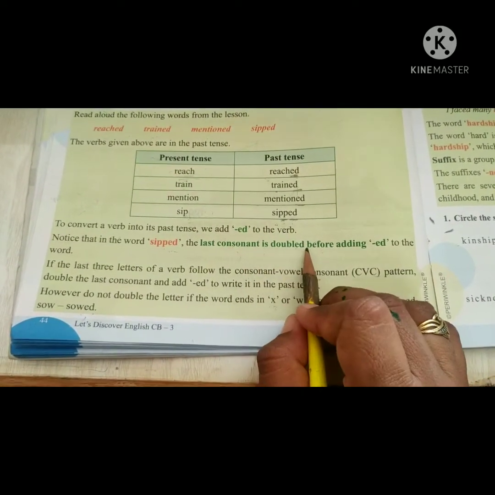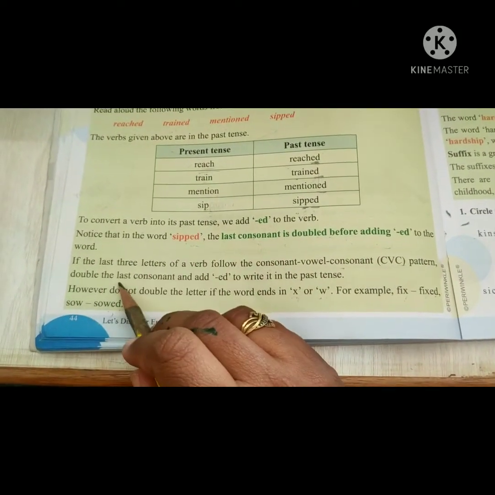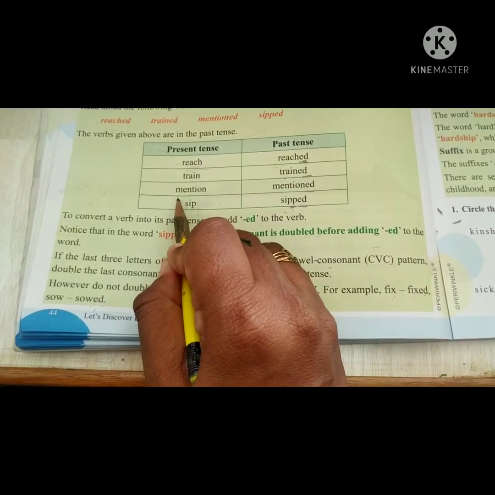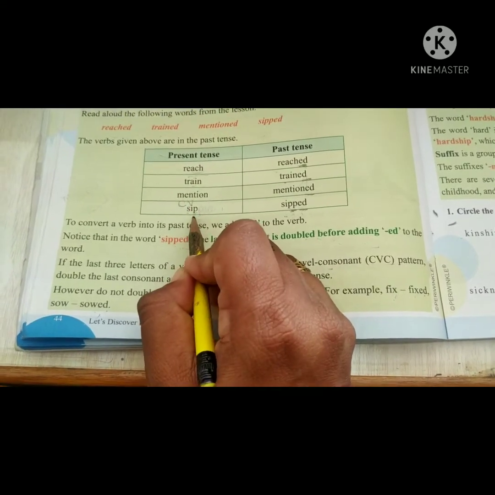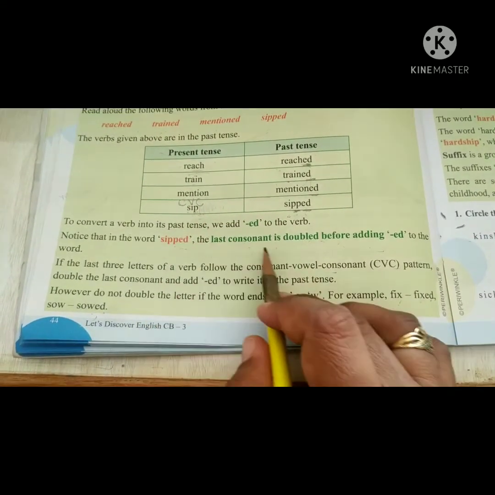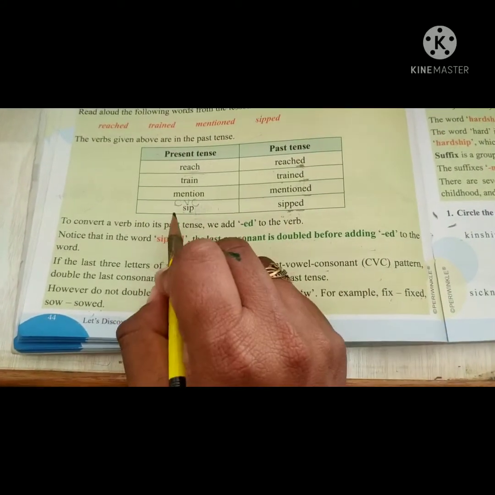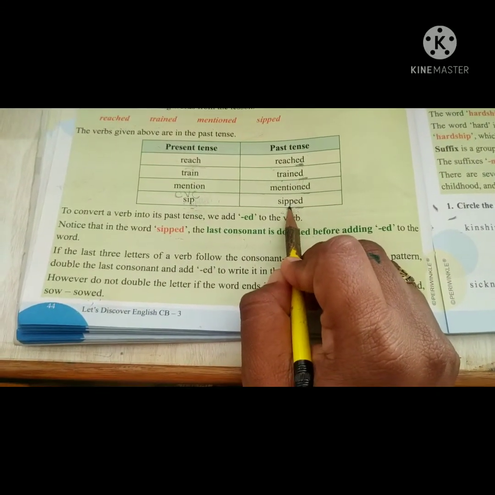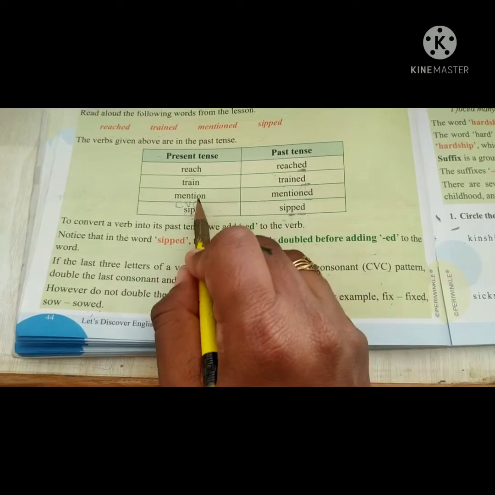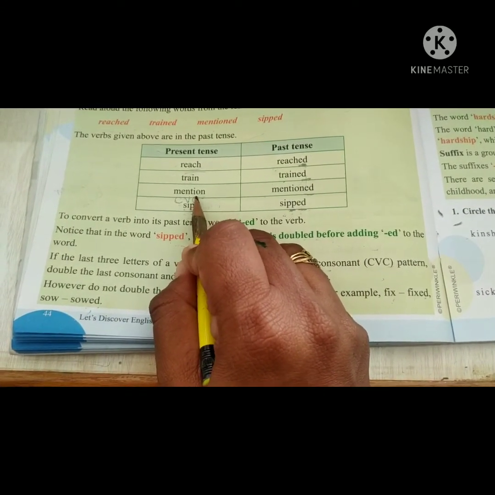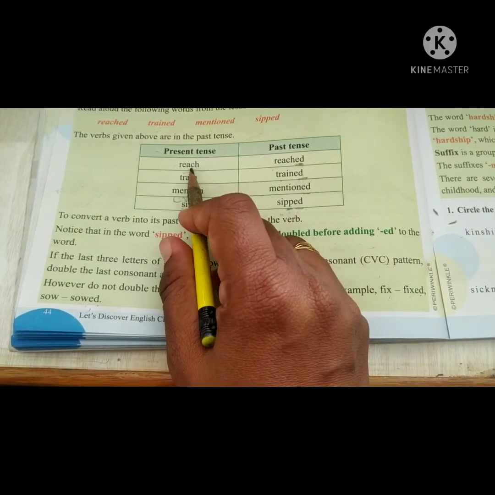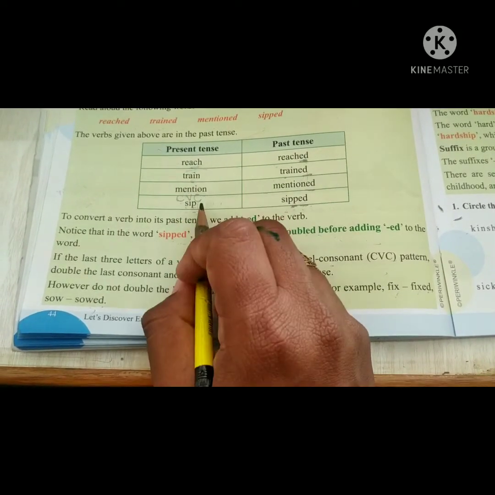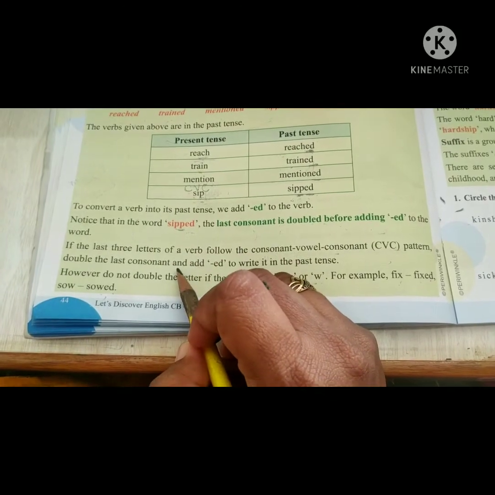The last consonant is doubled before adding ed to the word. There are three letters, S-I-P. See, S is a consonant, I is the vowel, and P is again a consonant. So it comes in a CVC pattern. If the last three letters are in a CVC pattern, then the last letter is doubled. Sipped. Right? Here we do not double because these two are vowels. The middle one should be a vowel and the other two both consonants. Then only it will get doubled.